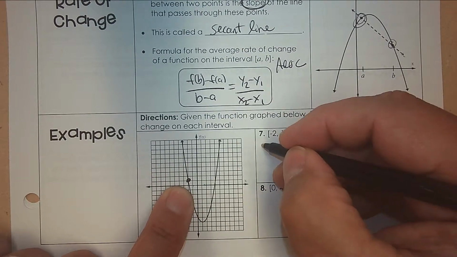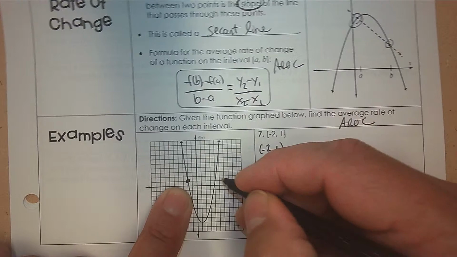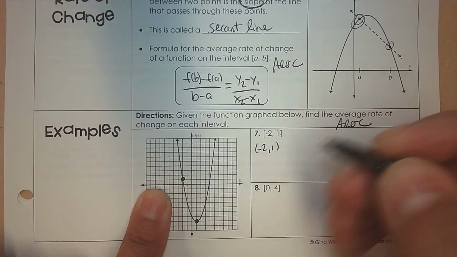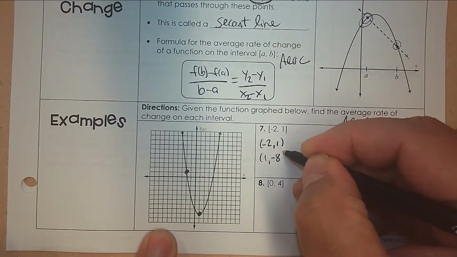What is the y coordinate? And then at positive 1, I go down to the graph, and now I have my 2 points. So at 1, it went all the way down to negative 8.